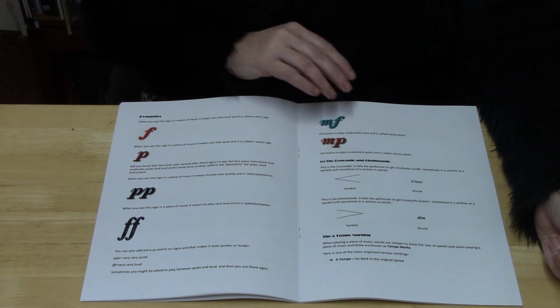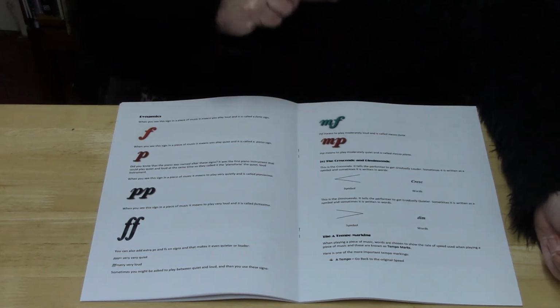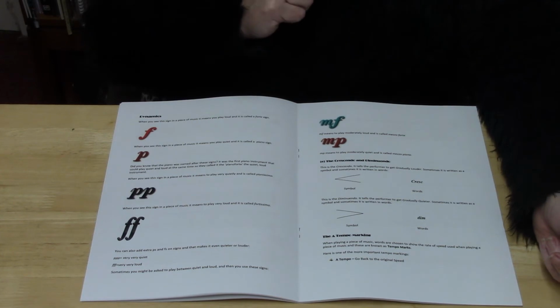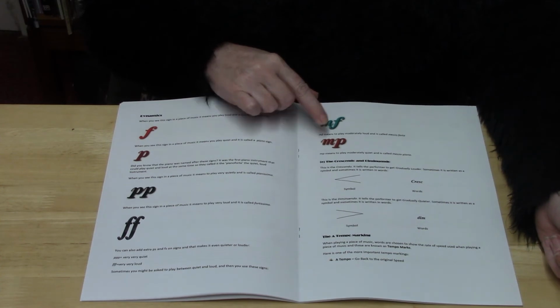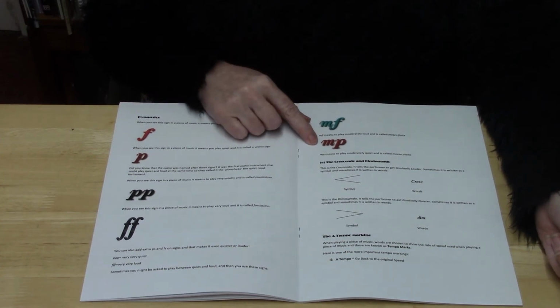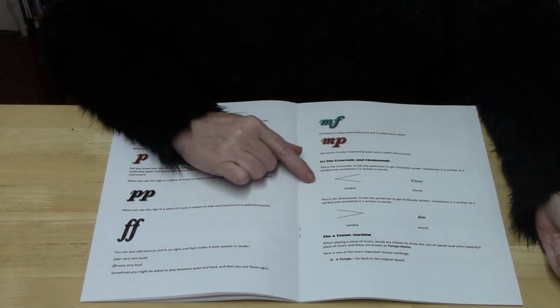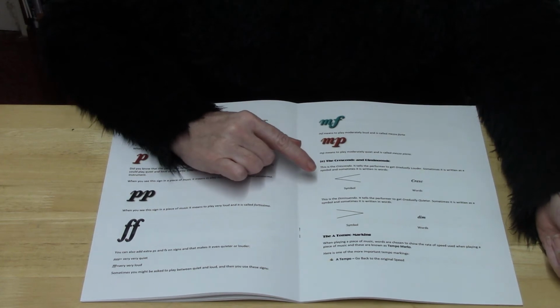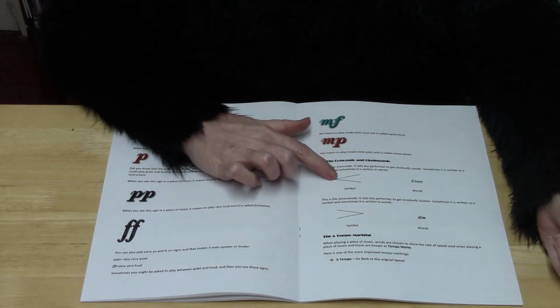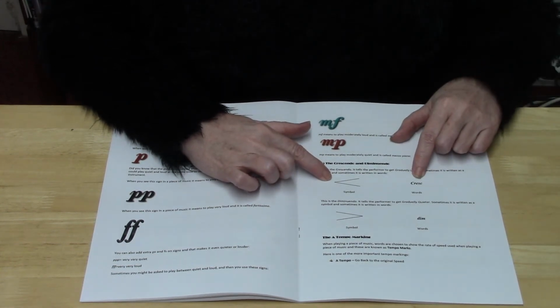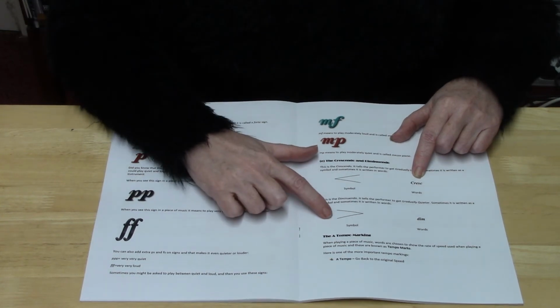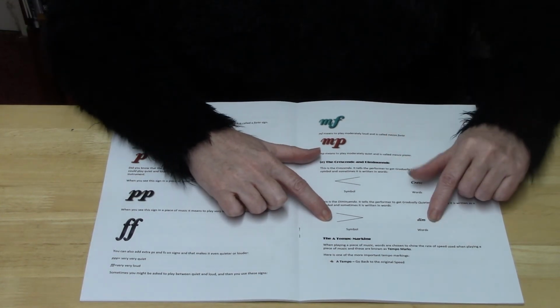Over on the other page here, you've then got some symbols which show in-between dynamics, if you like. You've got mezzo forte, which is moderately loud, and mezzo piano, which is moderately quiet. Then you've got what are called, in the trade, gradations of tone, where you gradually get louder. So your crescendo is written as a hairpin symbol, but it can also be written as a word as well. And your diminuendo can be written as a symbol or as a word within the music.